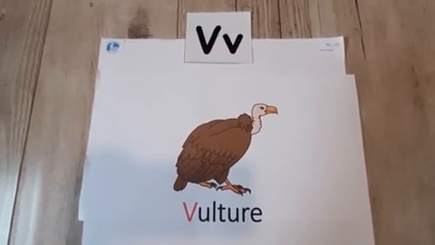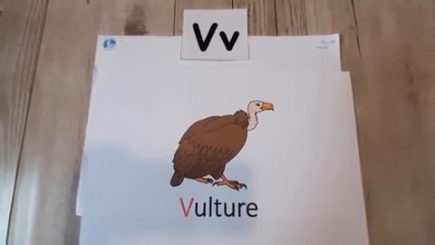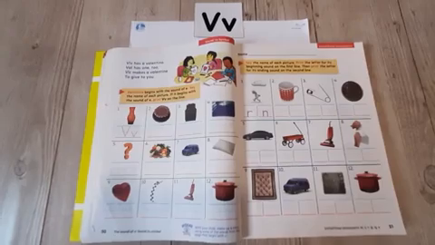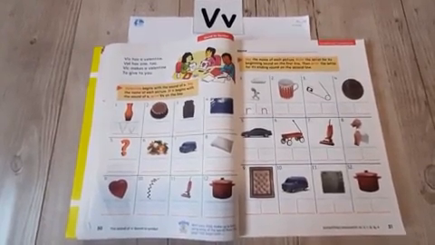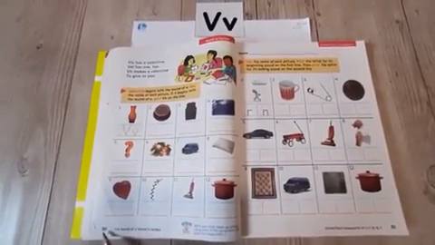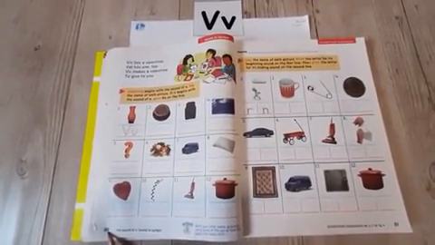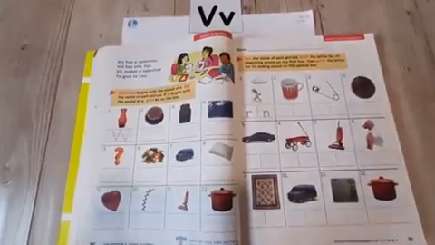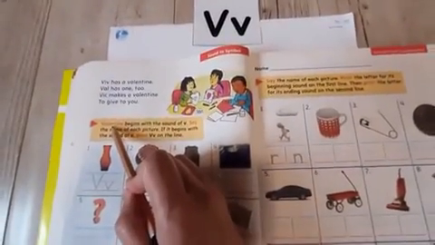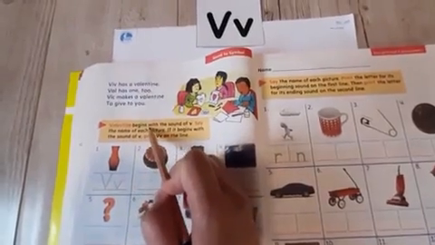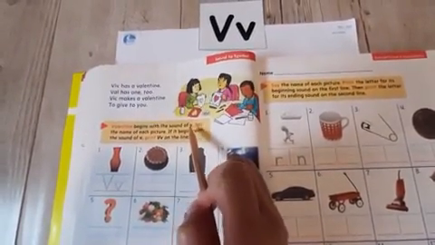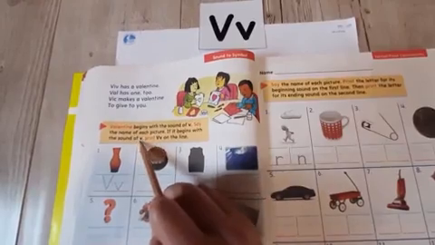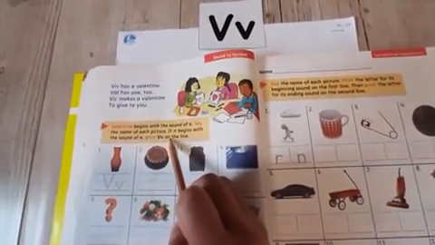Now KG3 boys and girls, are you ready to work in the phonics book? Please bring your phonics book and your pencil and let's get ready to start. Okay KG3, please bring your phonics book and open to page 50. Page 50. And as we always do, before we do anything, we read the instructions. Now it says Valentine begins with the sound of V. Say the name of each picture. If it begins with the sound of V, print V on the line.